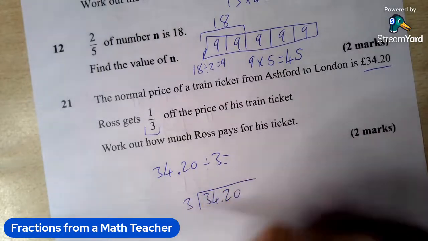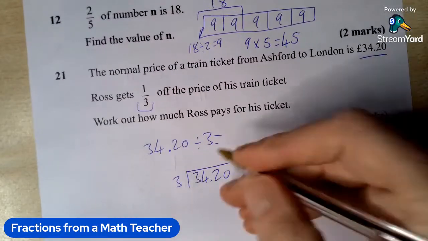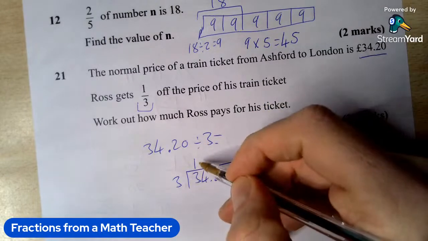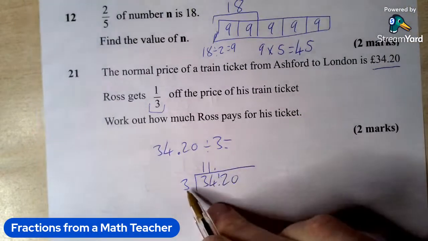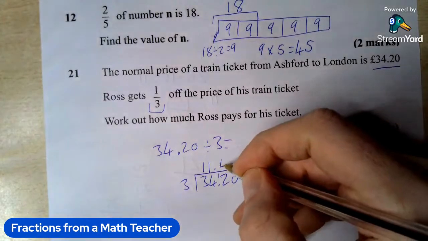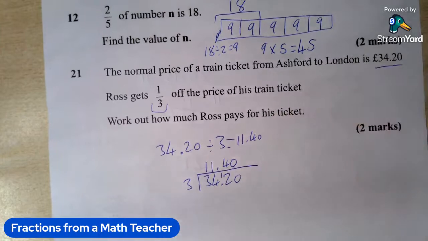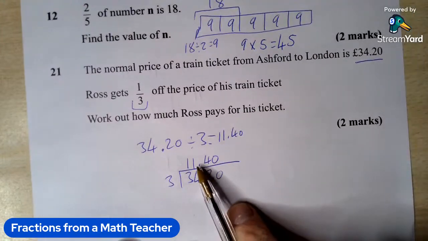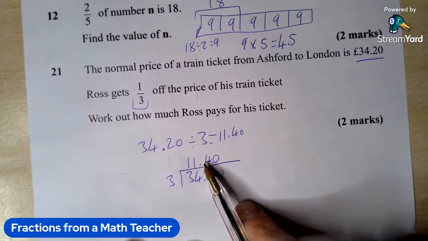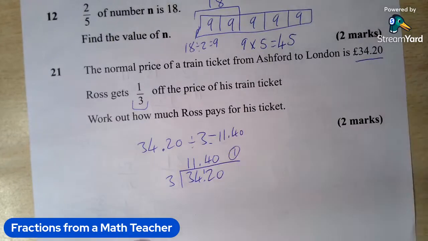So then bus stop, you can still do exactly the same way. 3 into 3 is 1. 3 into 4 is 1. Carry 1 over. 3 into 12 is 4. Like that. Questions after this, I may just use a calculator just to speed it up. So then I've got £11.40. I know that's 1/3. That'll be a mark in the exam. So that's where I would give a mark.